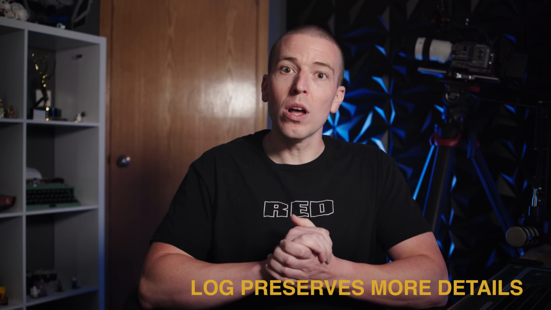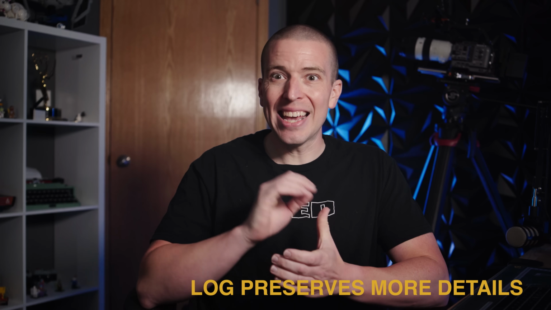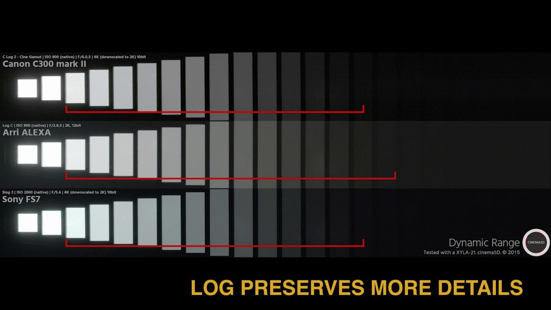Let's start with what log actually does. It captures a wider dynamic range. Dynamic range is the difference between the darkest shadows and the brightest highlights your camera can see. The more range you capture, the more detail you preserve in both ends of the image.